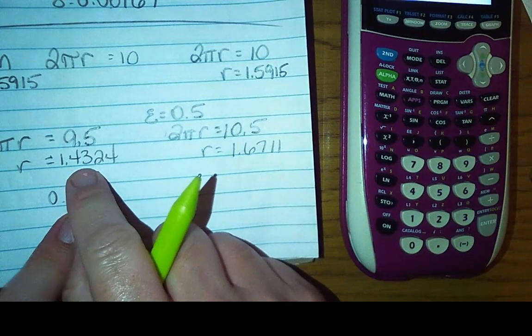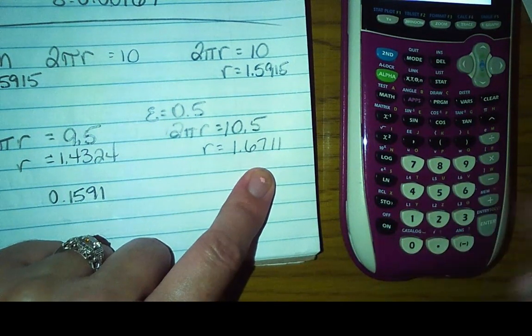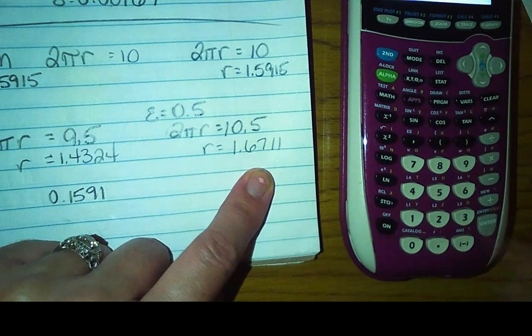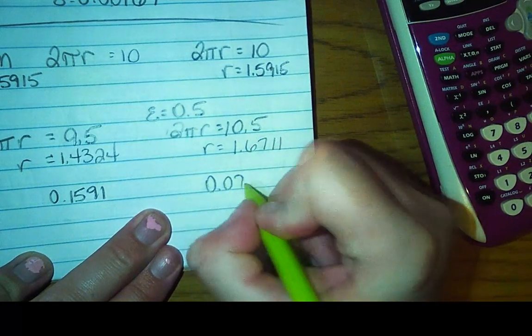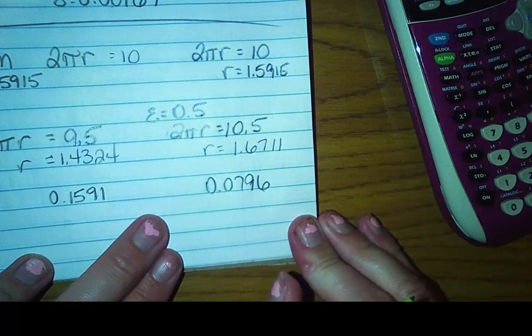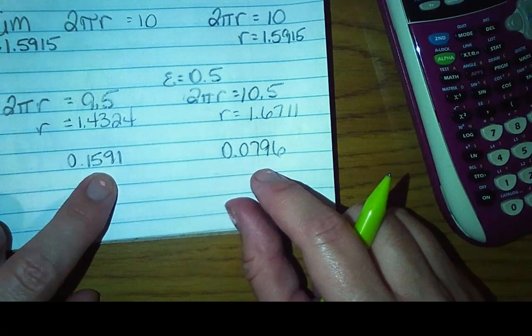That's how far this radius is from my target. And then what is this one? 1.6711 minus 1.5915 gives me 0.0796. So I have two different deltas, and how far away am I going to be?